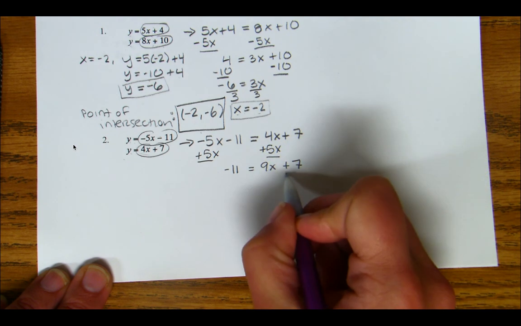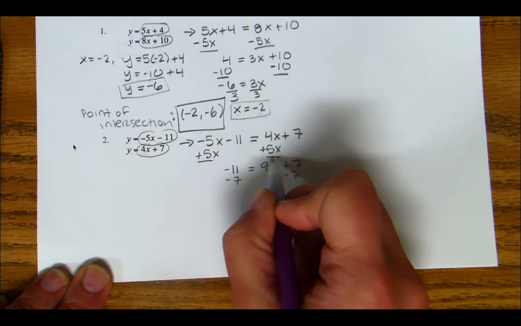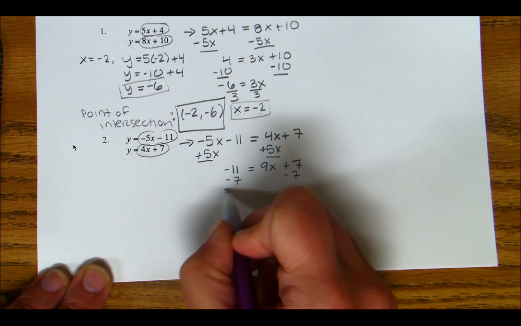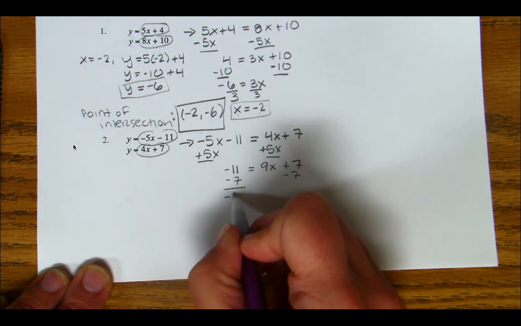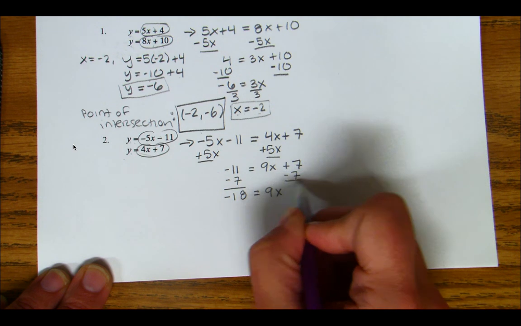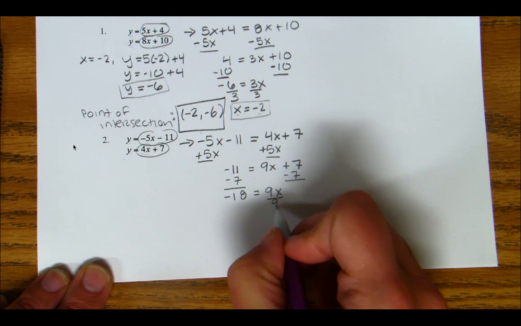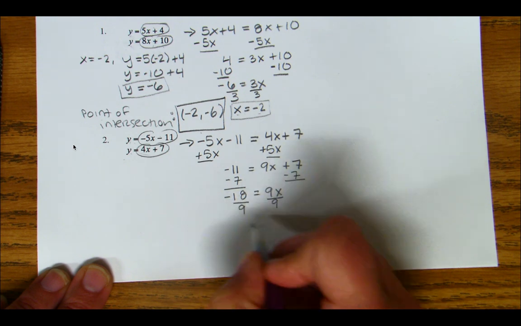I'm going to subtract 7 from both sides so I can get my variable by itself. And we're going to end up with negative 18 equals 9x. From there, I need to get rid of this 9, which means I need to divide both sides by 9. And we end up with x equals negative 2.